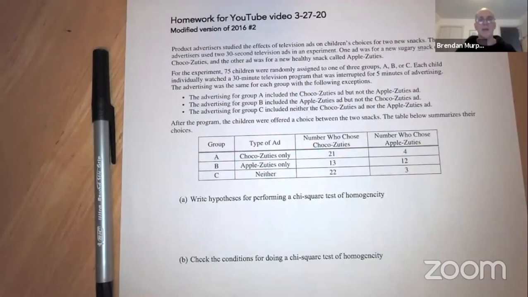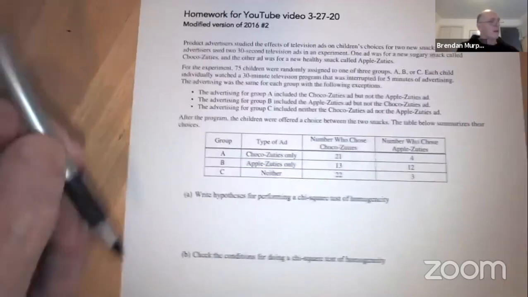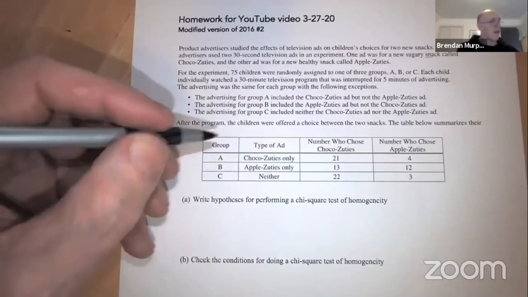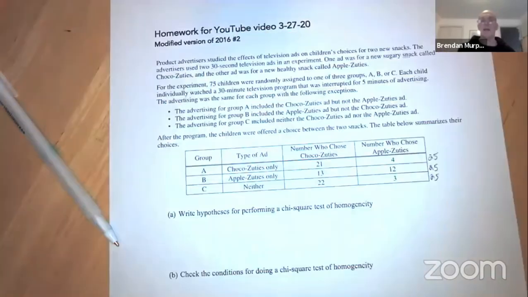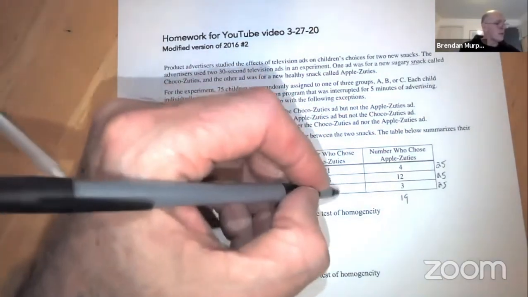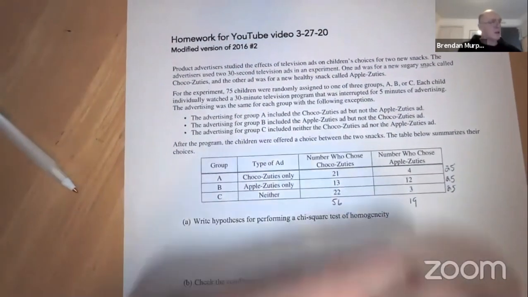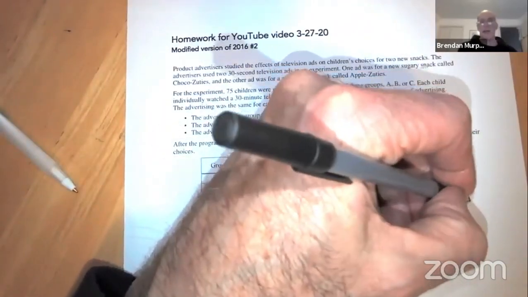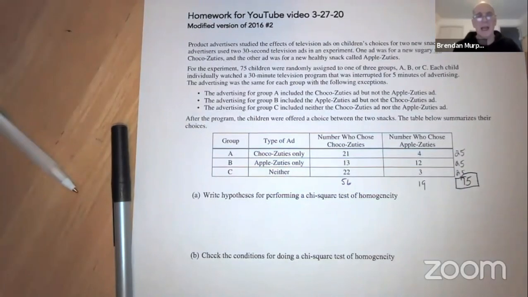For the experiment, 75 children were randomly assigned to 1 of 3 groups, A, B, and C. So if I jump down to my table here, I can see the 3 groups. I haven't added either across or down. And I'm a lefty here, I apologize for that. At times you're going to see my hand and you won't see what I'm doing, but I just added across, and if I add down, I get 19, 34, 56. I like to call this number over here my total. Some books call it table total. That's a Mr. Murphyism. So there's my 75, and it looks like they were evenly split up between my 3 groups, A, B, and C.